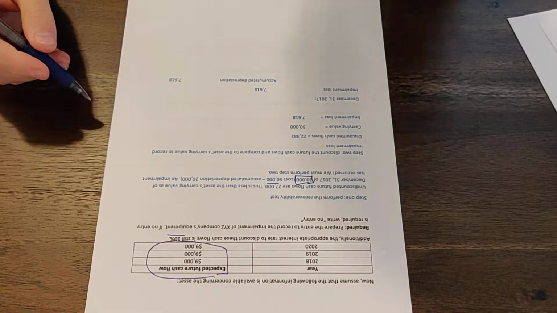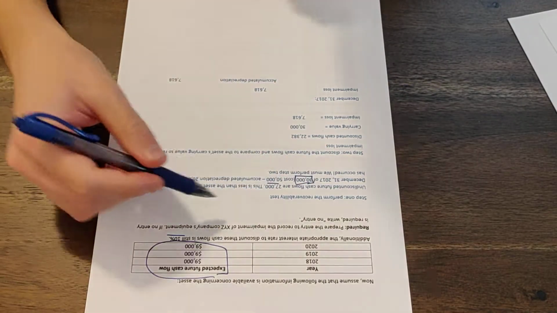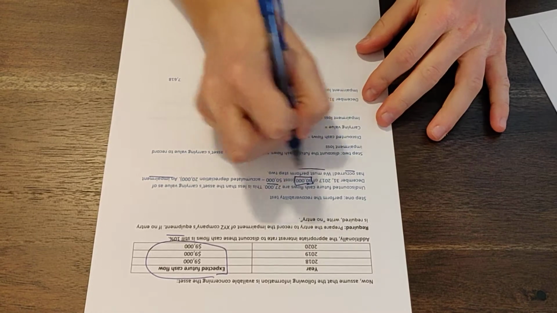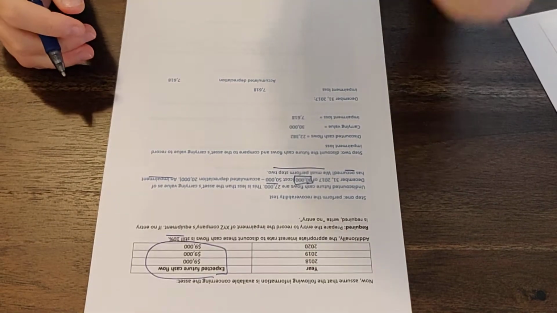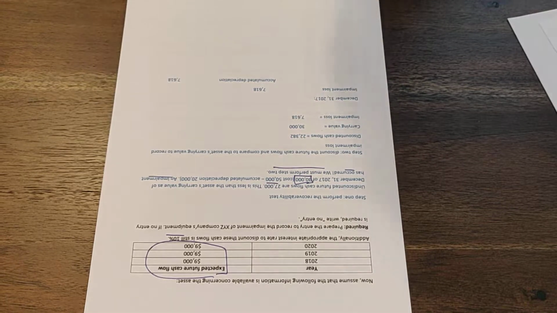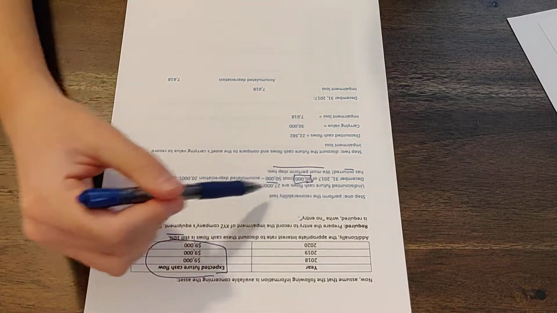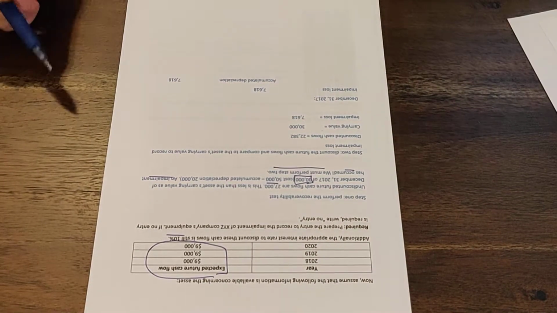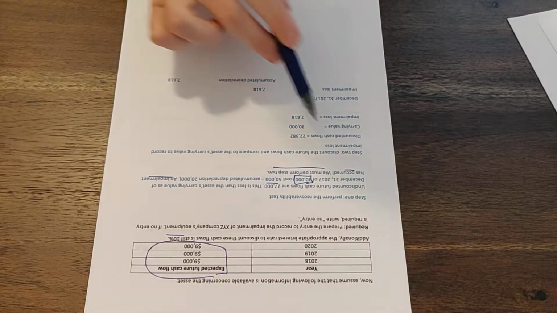Okay, now we have an impairment loss, right? Because the undiscounted future cash flows are less than the asset's carrying value. So an impairment loss has occurred. We must perform step 2. Now we go to step 2 because we fail the recoverability test. We fail the recoverability test because, again, the undiscounted future cash flows are less than the asset's carrying value as of December 31, 2017. Okay, so now we're on step 2.